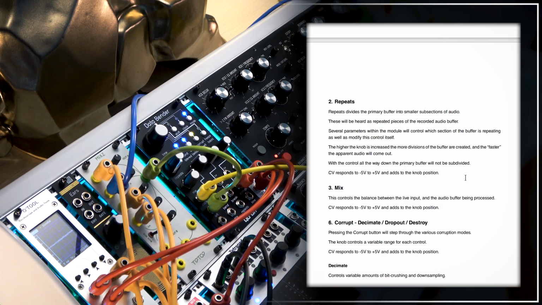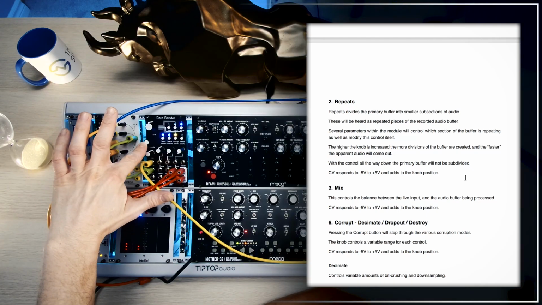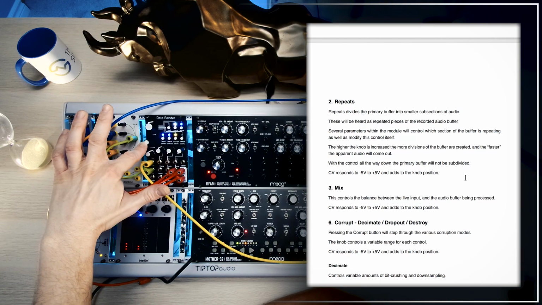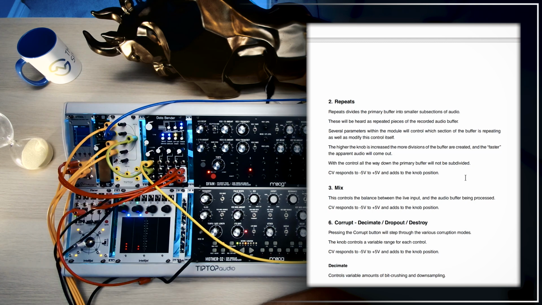Alright, number 2, repeats. Repeats divides the primary buffer into smaller subsections of audio. So that's our repeat button. These will be heard as repeated pieces of the recorded audio buffer.